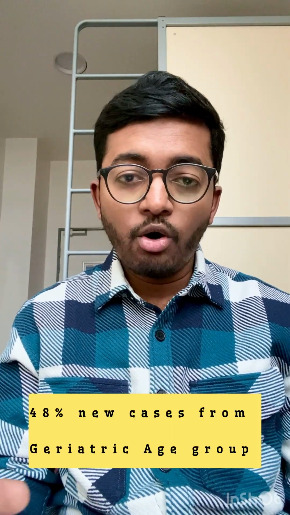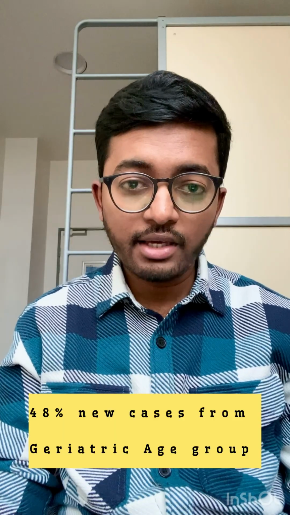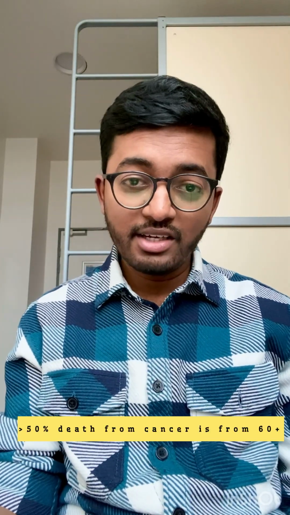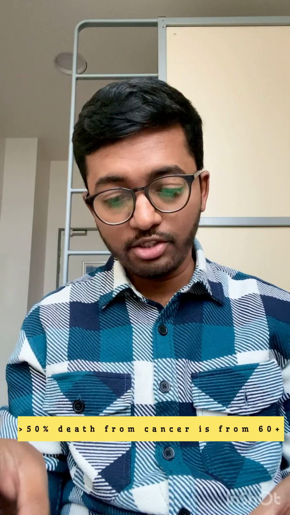So some other statistics that can be important in this regard, from ICMR data: approximately 48% of new cancer cases are from the geriatric age group, and almost 54% of deaths annually due to cancer belong to this geriatric age group. So half of all cancers are in older adults, and they contribute more than half of the deaths annually in our country.